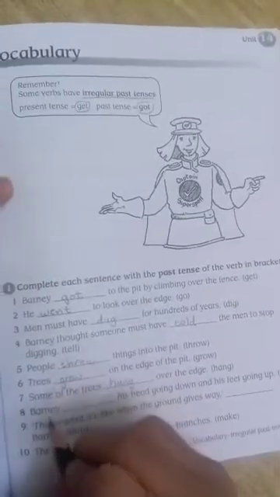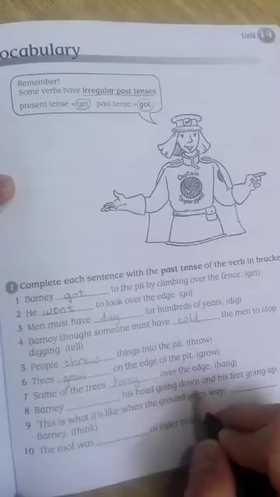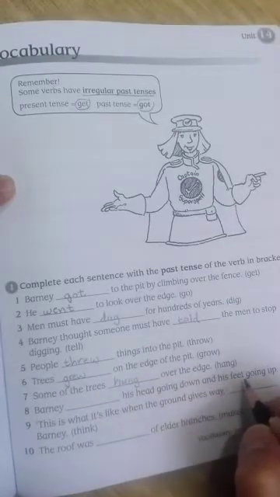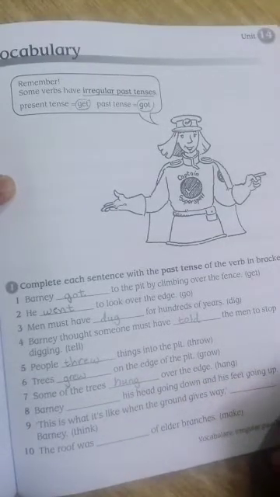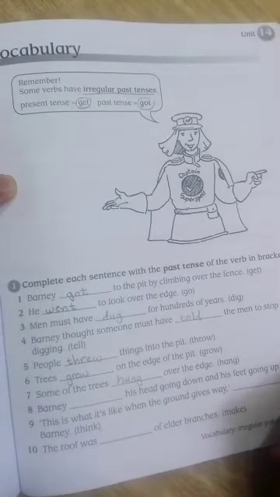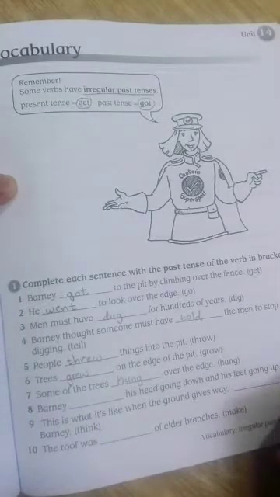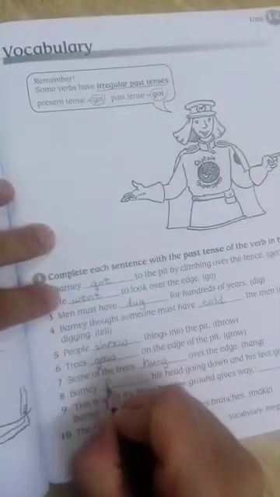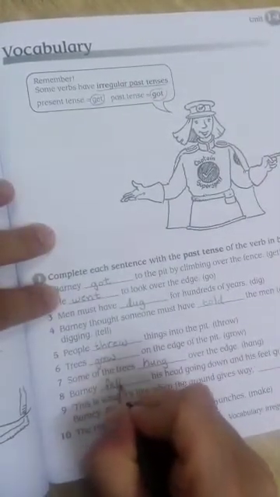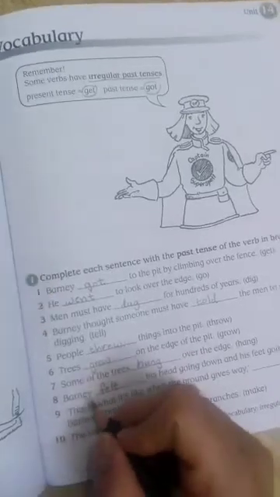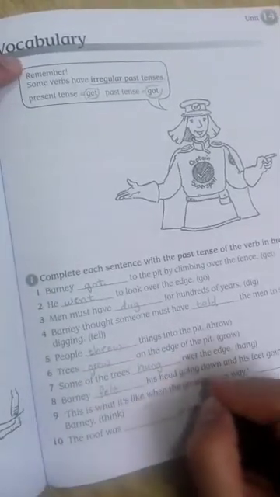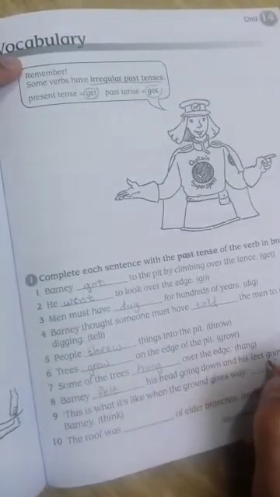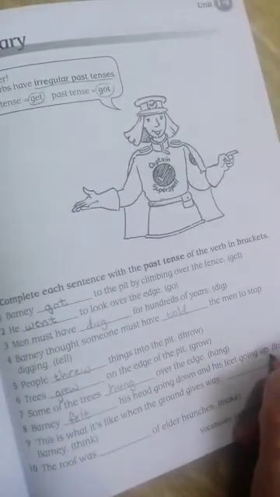Number 8, Barney his head going down and his feet going up. And the verb feel. Feel is the present tense and its past tense is the verb felt. So we write felt here. And the sentence becomes Barney felt his head going down and his feet going up.